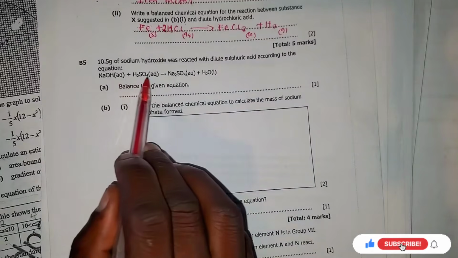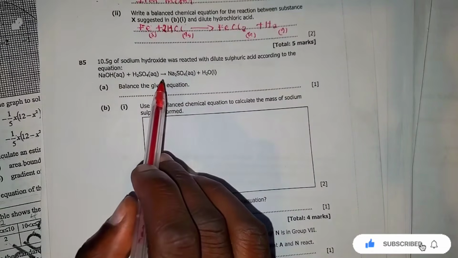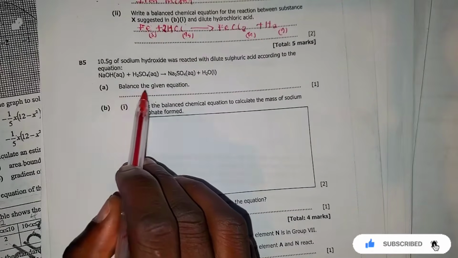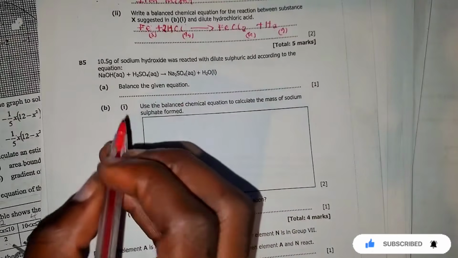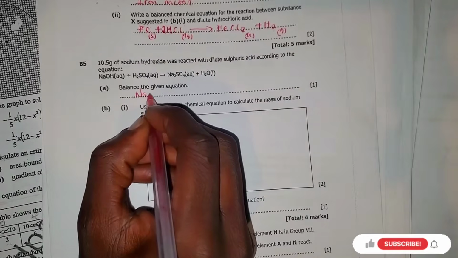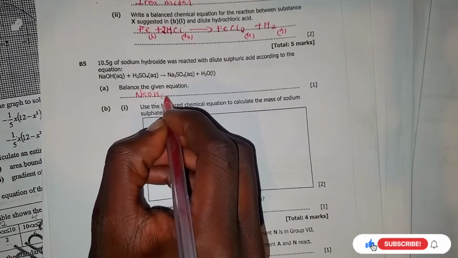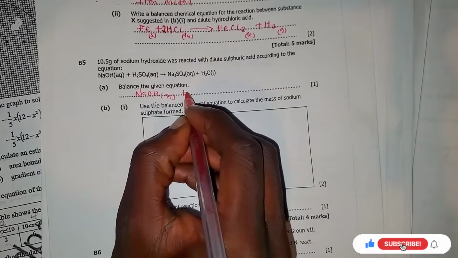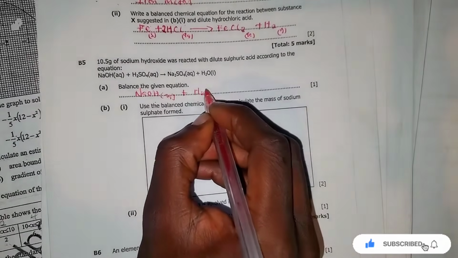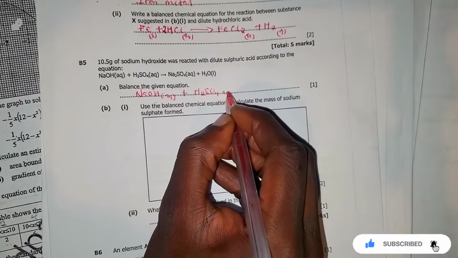So this is the equation here. The first question is to balance the given equation. Well, this is simple. So we're going to say sodium hydroxide, aqueous here, reacting with sulfuric acid, H2SO4, aqueous as well.